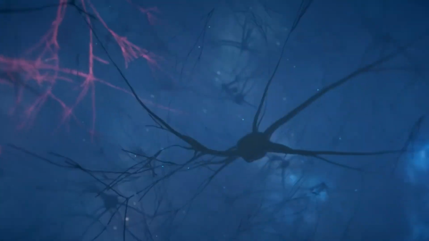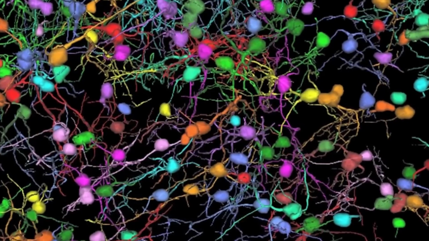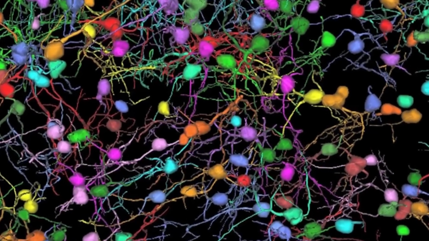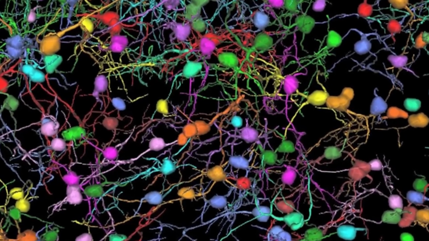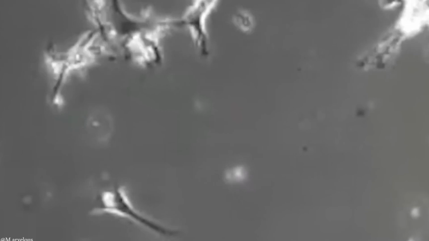Neurons are supported by other cell types, including astrocytes and microglia, which are also visible under magnification. Astrocytes extend fine processes that wrap around the synapse, regulating neurotransmitter levels and providing metabolic support. Microglia act as immune cells, surveying the environment and responding to injury or disease.